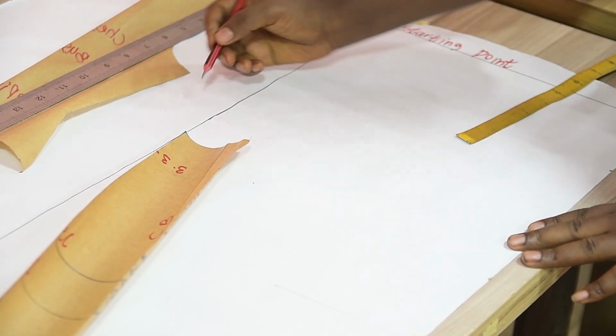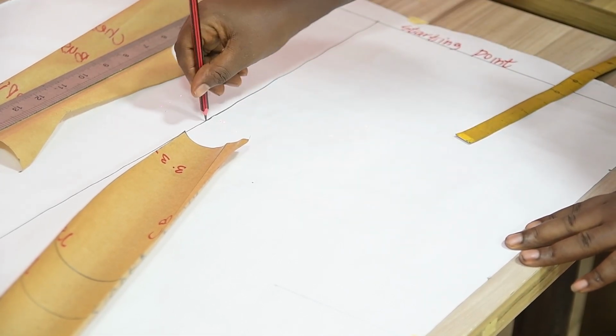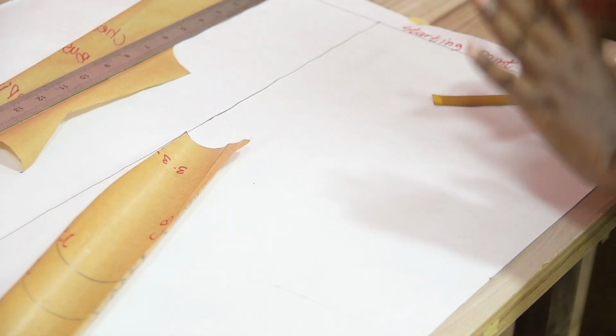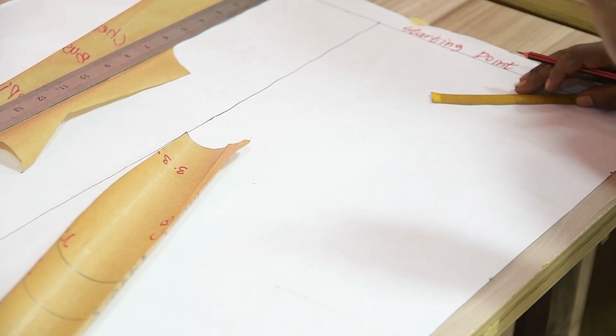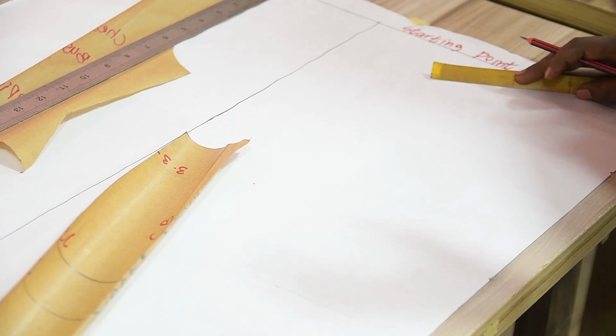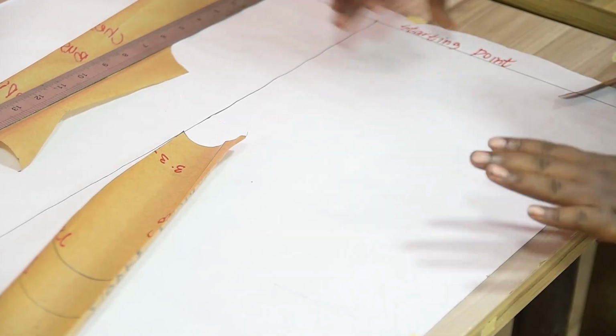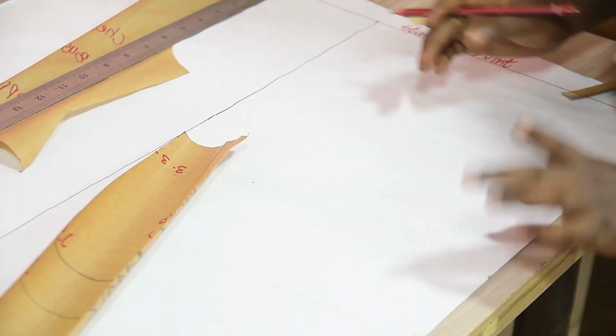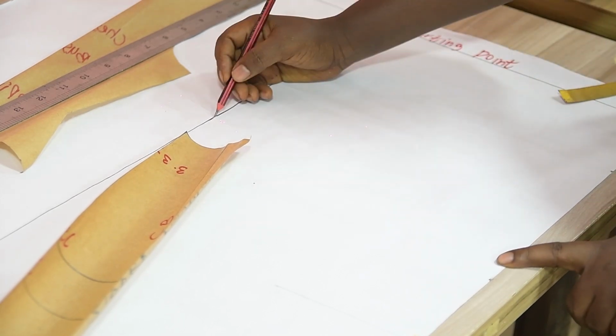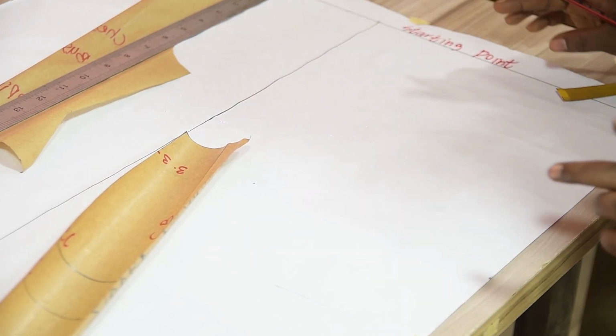So this is supposed to be 18 inches. From here to here, it has to be up to 18 inches because I'm using 4 yards of fabrics, and I want the wideness of each panel to be 18 inches. So I'm just working with the amount of pattern paper I have, so I'm assuming from here to here is 18 inches.